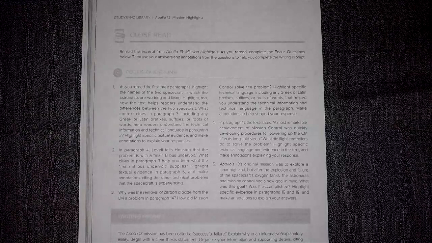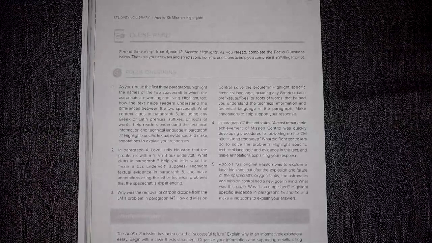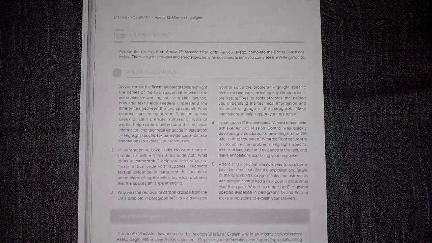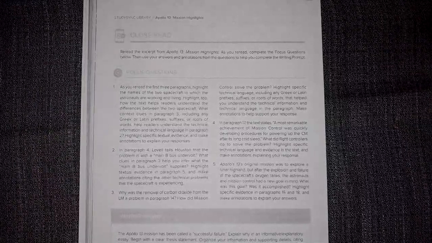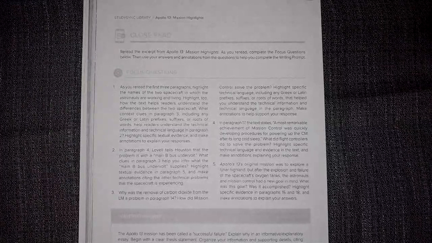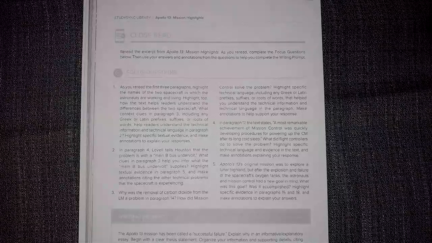And that is in paragraph 17. The text states, a most remarkable achievement of mission control was quickly developing procedures for powering up the CM after its long, cold sleep. What did flight controllers do to solve the problem? Literally all they're asking you is, tell me what they did to solve the problem. And highlight the specific technical language and all that. But essentially, you're just being asked how they fix the issue.